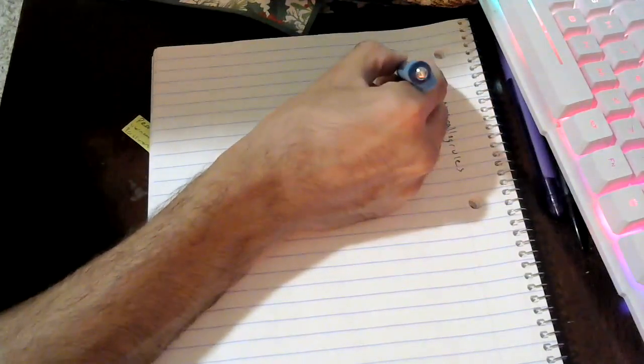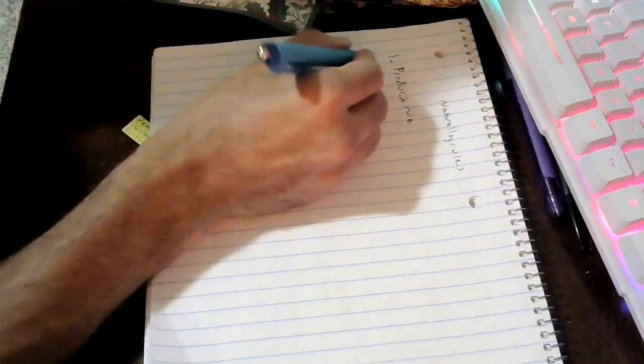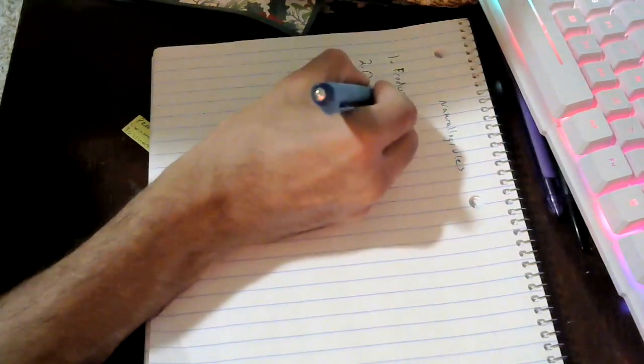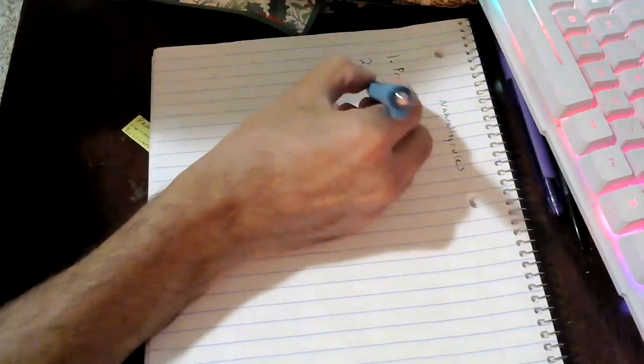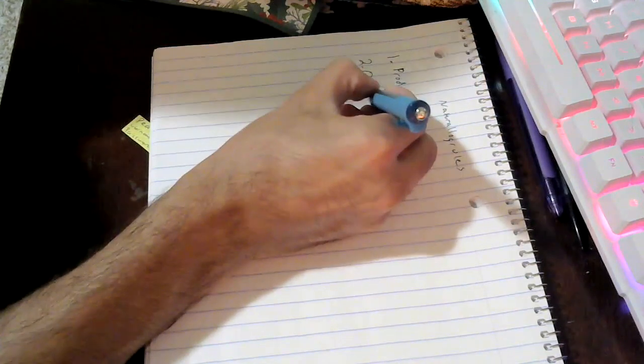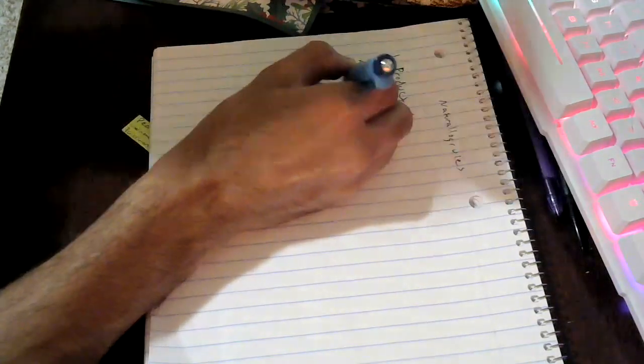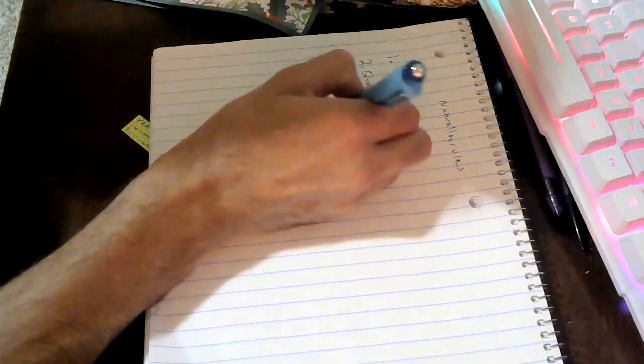So the first rule is, I don't know why it's tilted. Okay, the product rule, right? The next rule we have is the quotient rule. I cannot spell today. My bad. Quotient. There we go. And then the final rule we have is the power rule.